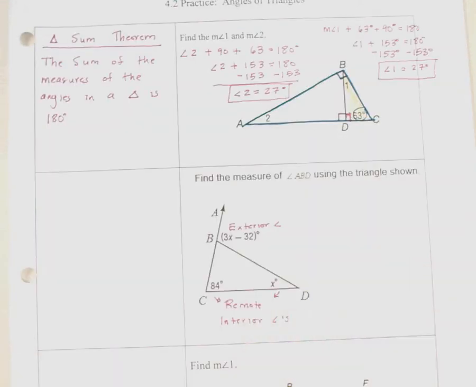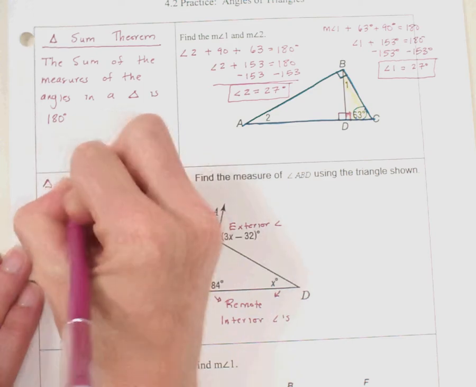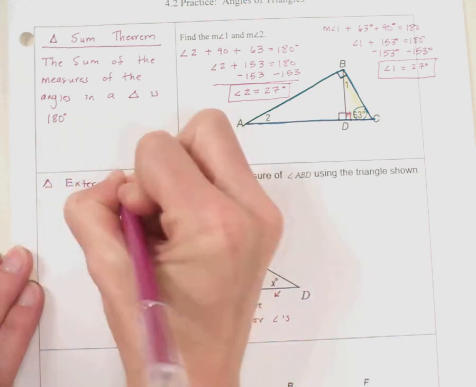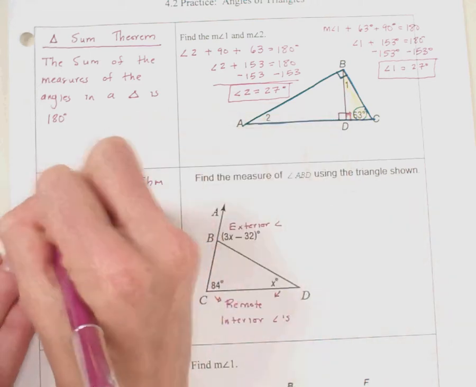Now, we have the triangle exterior angle theorem. I'm going to abbreviate theorem THM.